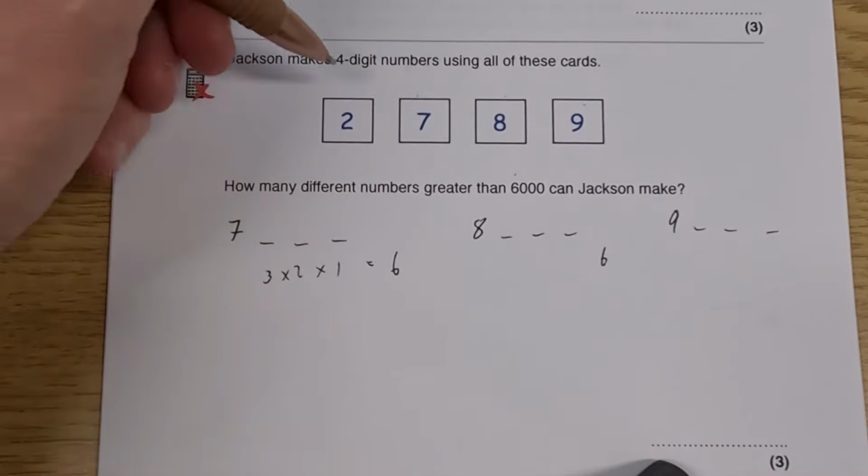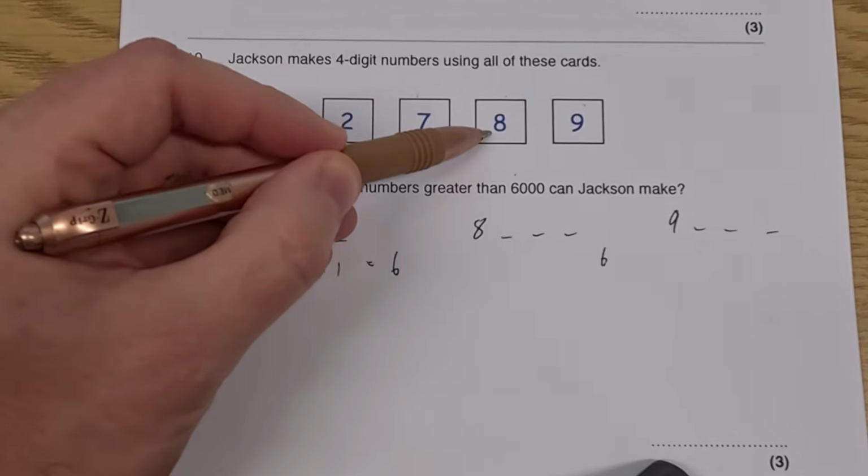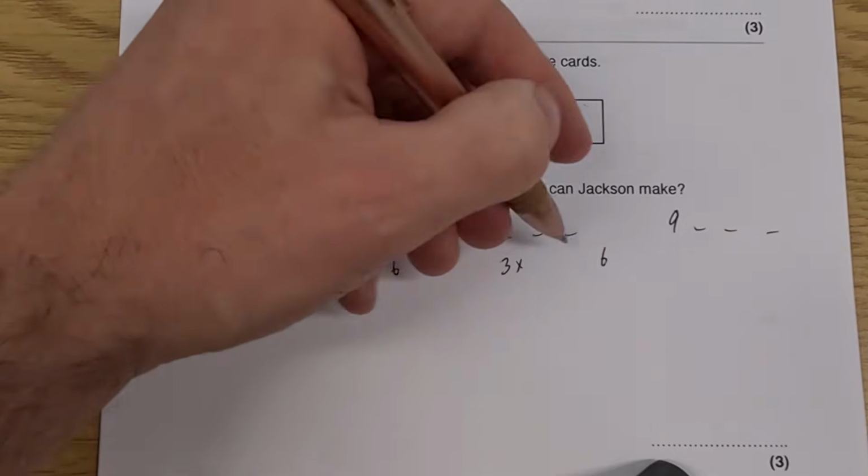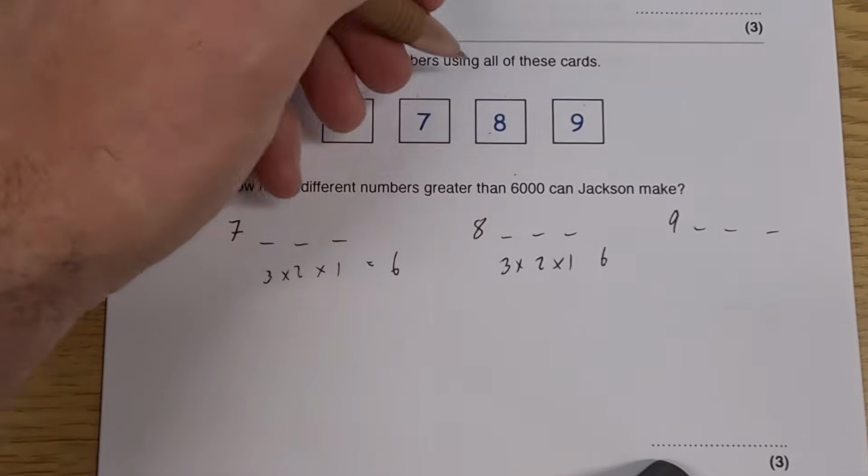And also we could work it out by doing, well, if we know it begins with the digit 8, there's going to be 3 different options for the second digit. There's then going to be left with 2 different options for the third digit, and only 1 option left for the last digit.